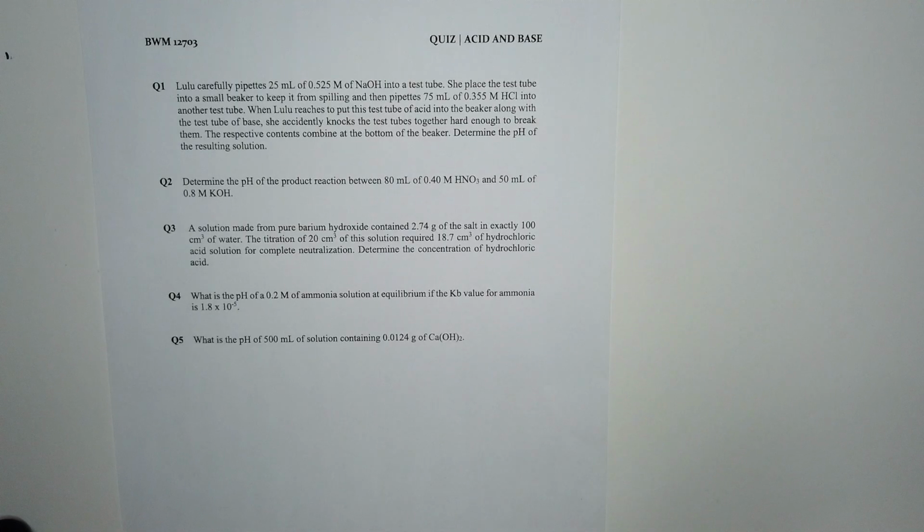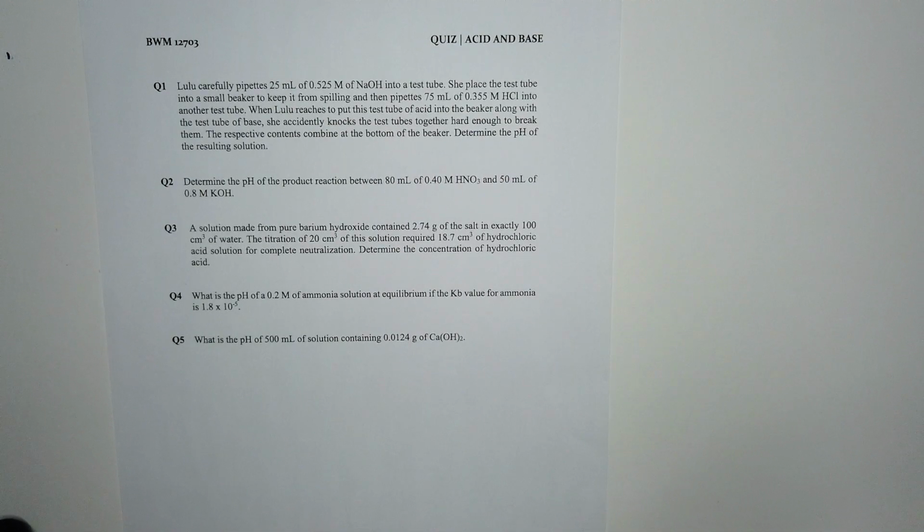Question number 3. A solution made from pure barium hydroxide contains 2.74 gram of salt in exactly 100 centimeter cube of water. The titration of 20 centimeter cube of this solution required 18.7 centimeter cube of hydrochloric acid solution to complete neutralization. Determine the concentration of hydrochloric acid.